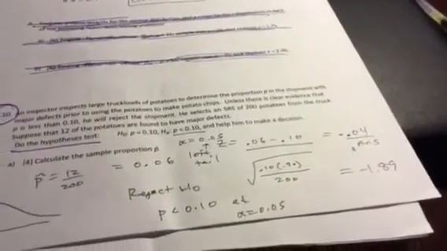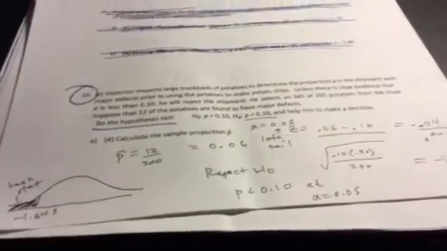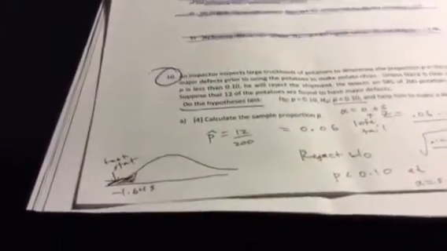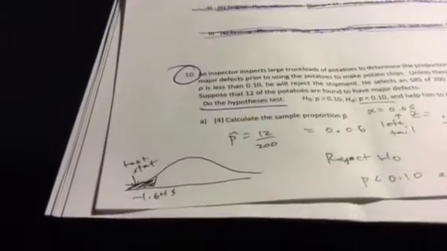This is a Z test. Again, for proportion, you use Z. That formula you're given. It's a left tail, so it's a single tail. Alpha is 0.05. That's your Z, negative 1.645.